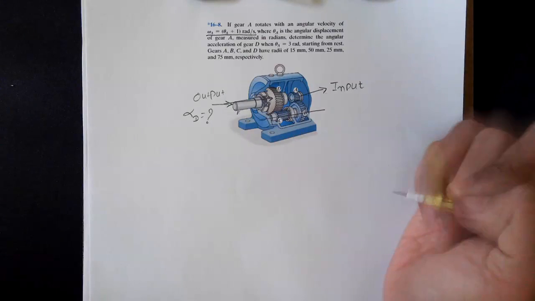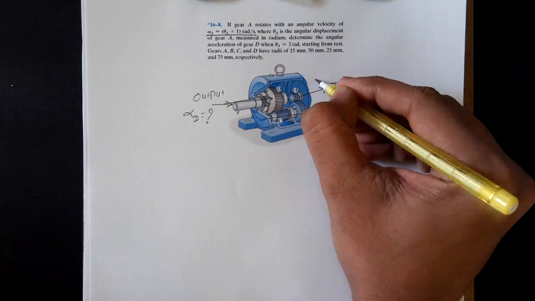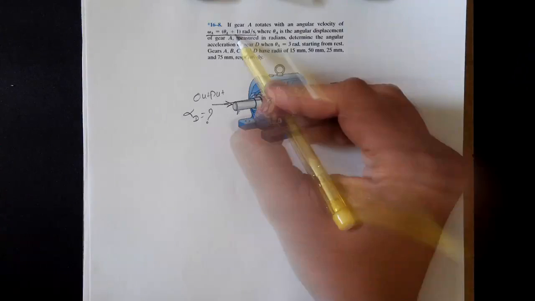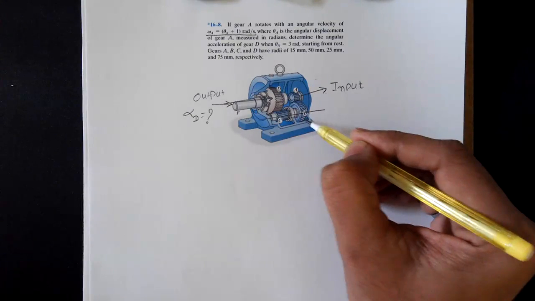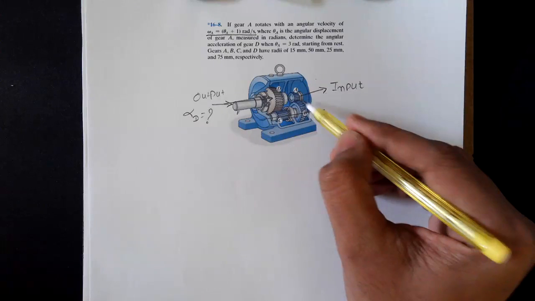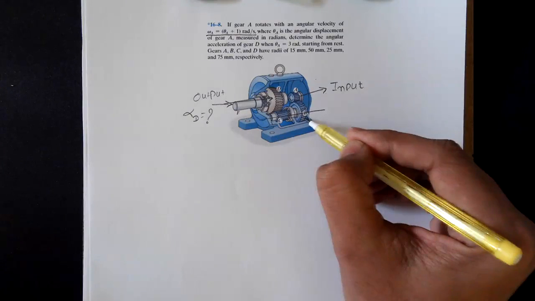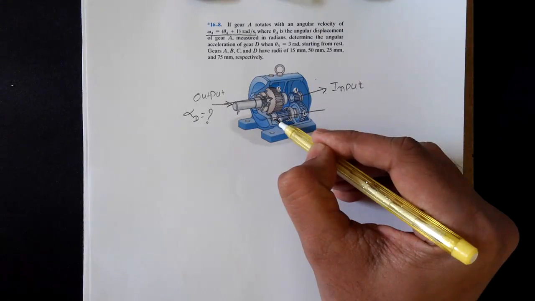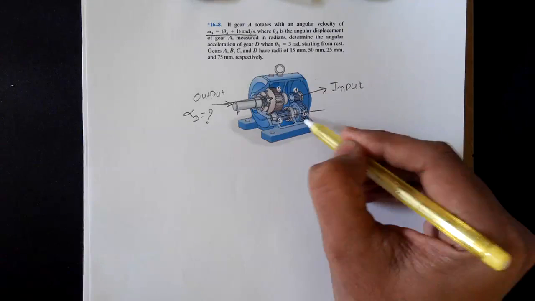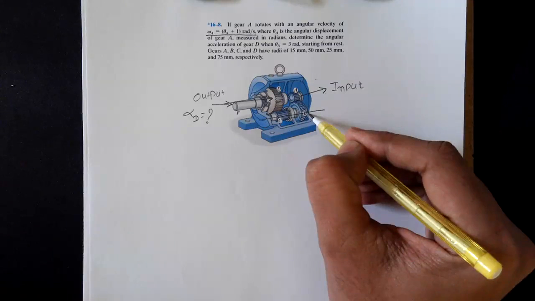So the first step is, if we calculate the angular acceleration of gear A from this angular velocity, then we can easily calculate the angular acceleration of gear B using the equation that relates alpha r for gear A and gear B. Once we calculate the angular acceleration of gear B, what do you think about the angular acceleration of gear C? It will be the same as the angular acceleration of gear B because they both are mounted on the same shaft.